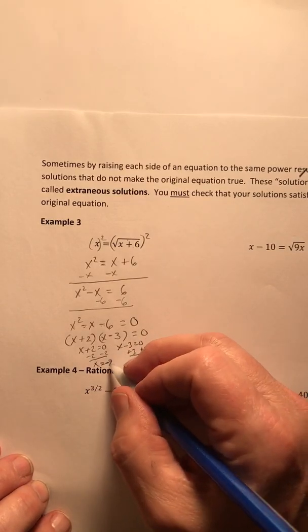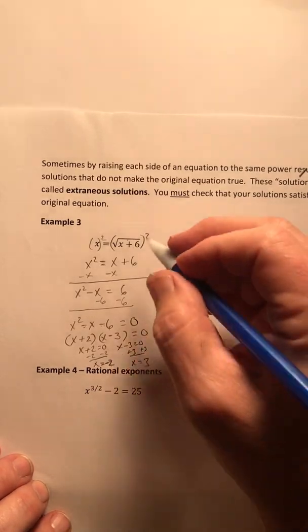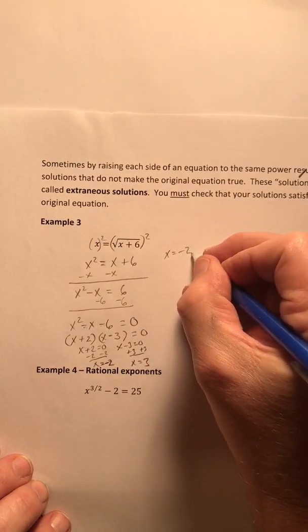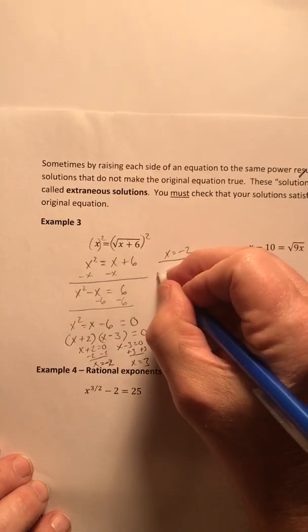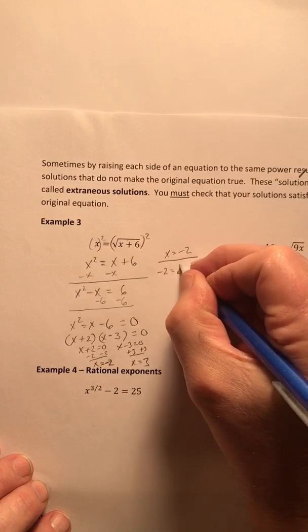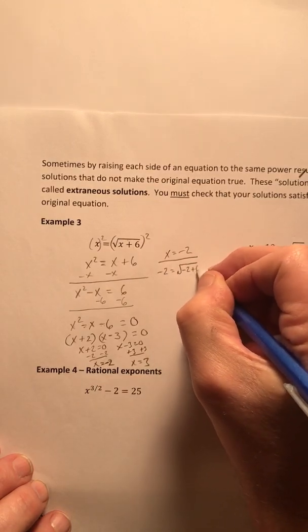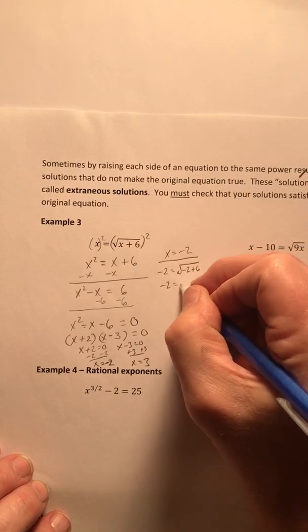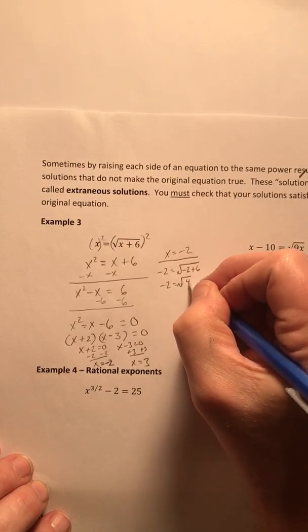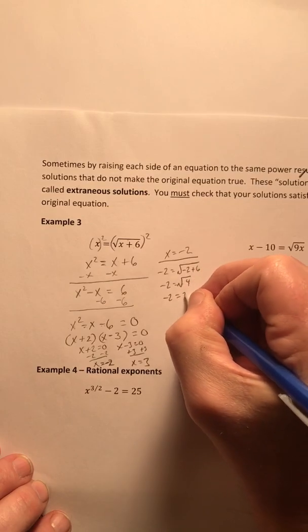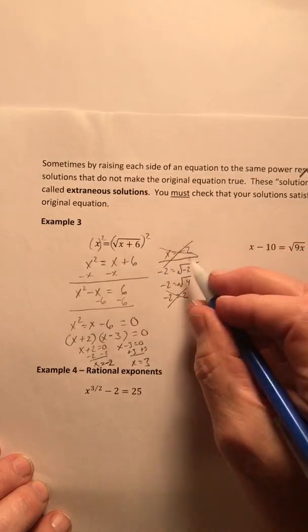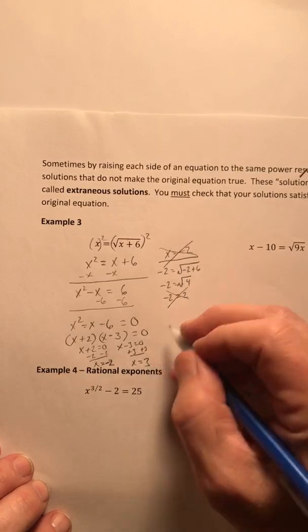All right, now we have to check our answers. So check that negative 2. We have x equals negative 2. Plug that in. We get negative 2 equals the square root of negative 2 plus 6. So negative 2 equals, negative 2 plus 6 is 4. Square root of 4 is 2. We get negative 2 equals 2, which is false. So that solution is extraneous. That's not any good. So now we try our other one.